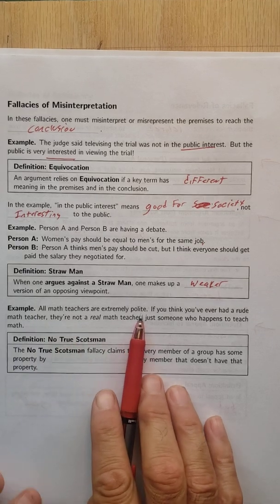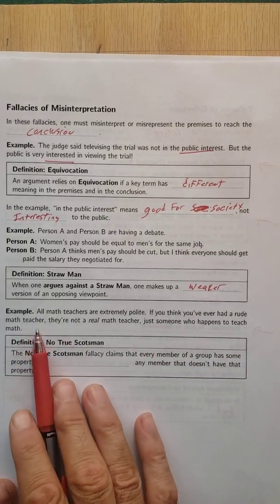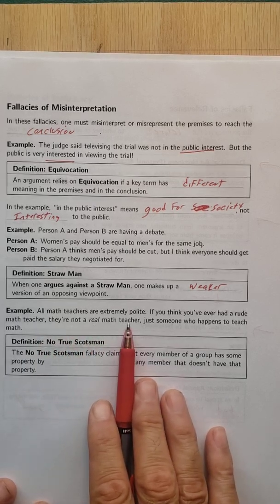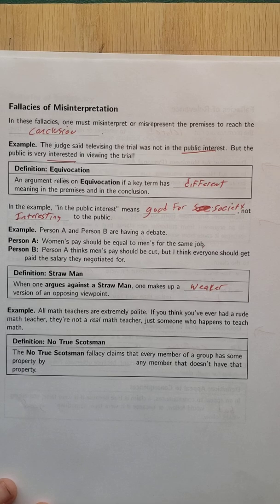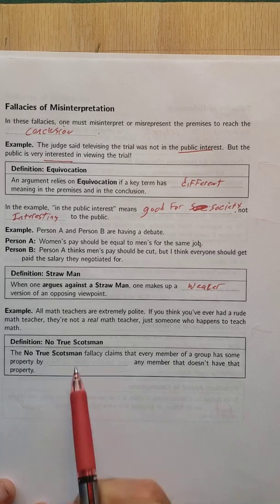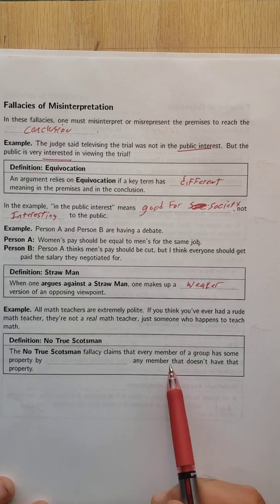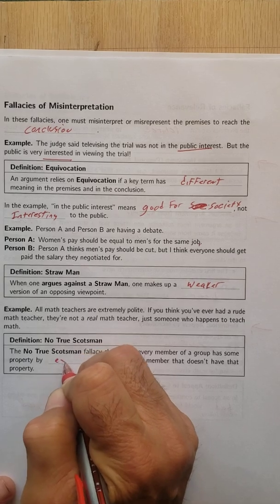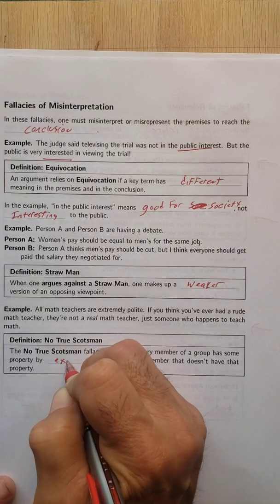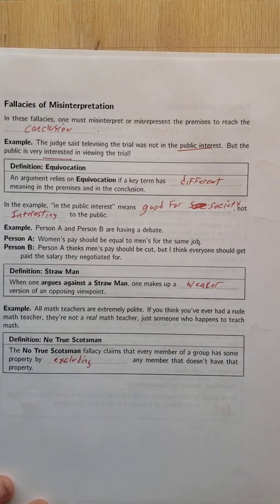All math teachers are extremely polite. If you think you've ever had a rude math teacher, then they're not a real math teacher, just someone who happens to teach math. Okay? And this is what's called no true Scotsman. The no true Scotsman fallacy claims that every member of the group has a property by excluding any member that doesn't have that property.